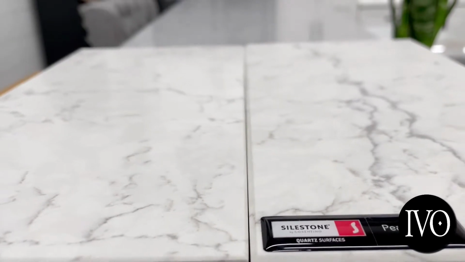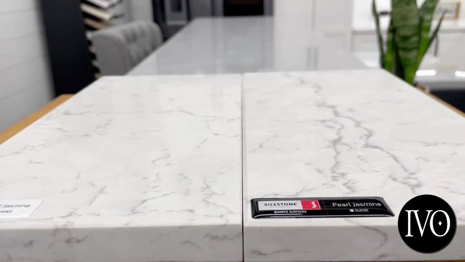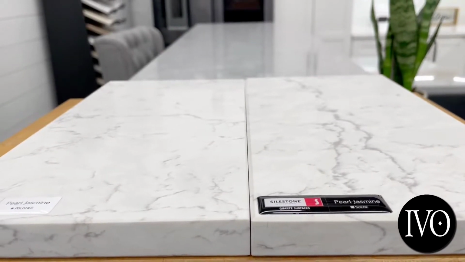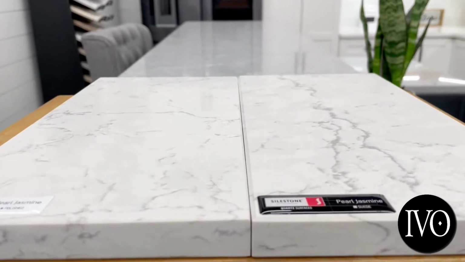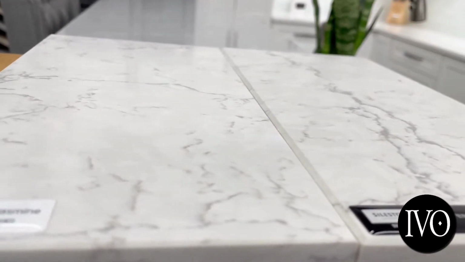The sample on the left is a polished quartz sample. You can see, especially towards the top, it does have more of a reflection. You can see a little bit of detail and it has more of a glossy look. The sample on the right is what quartz manufacturers call a suede finish.